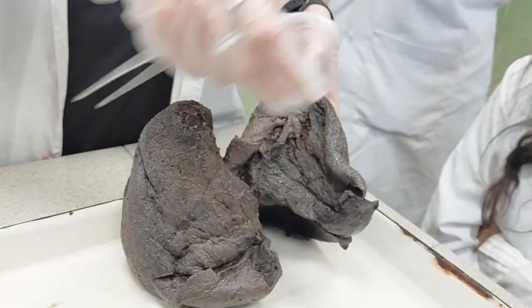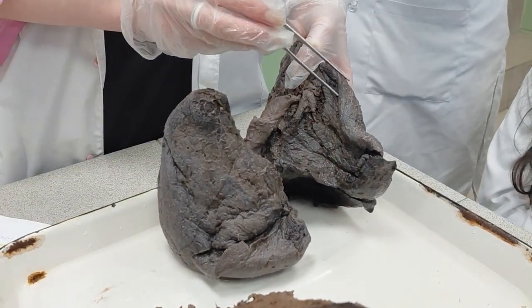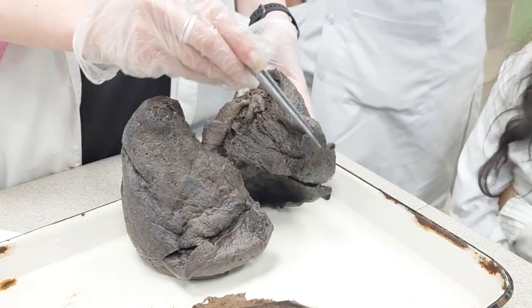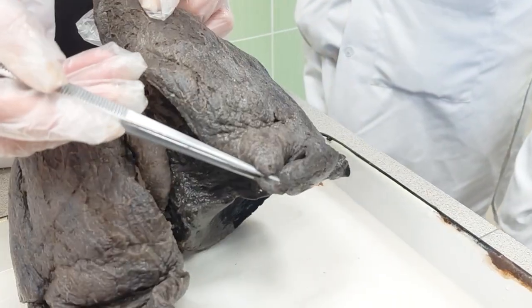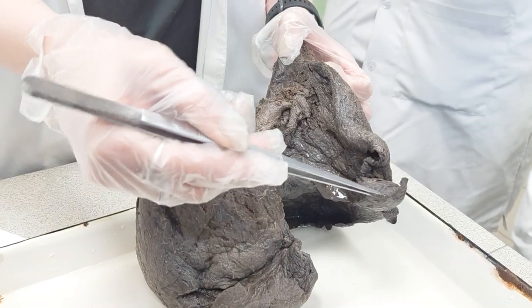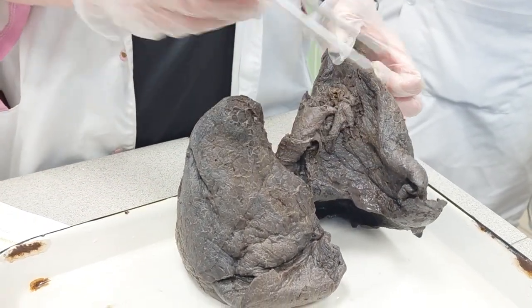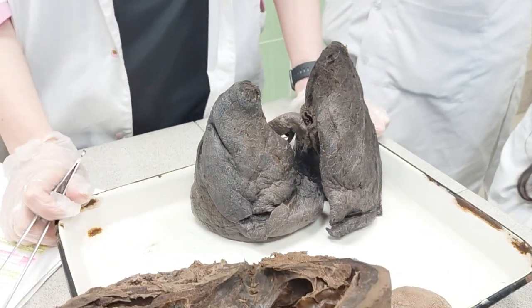In this place the heart is located. The incisura cardiaca ends with the lingula pulmonis. This is incisura cardiaca and lingula pulmonis. This is about the left lung, and about structure, this is all, not a lot.